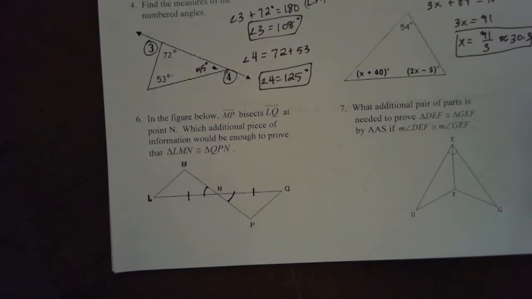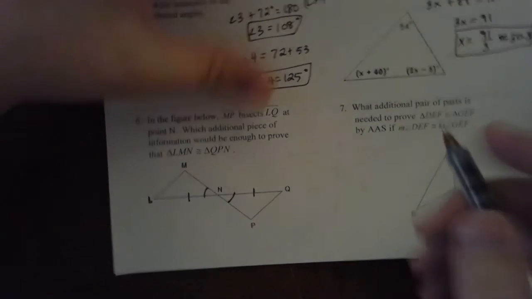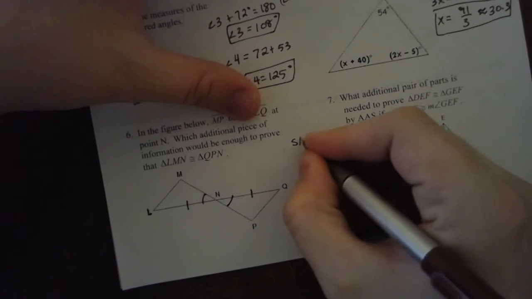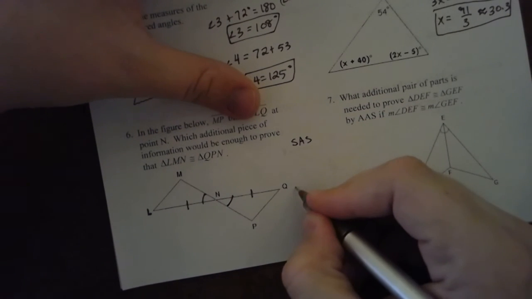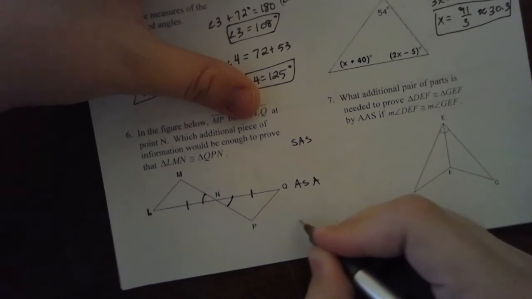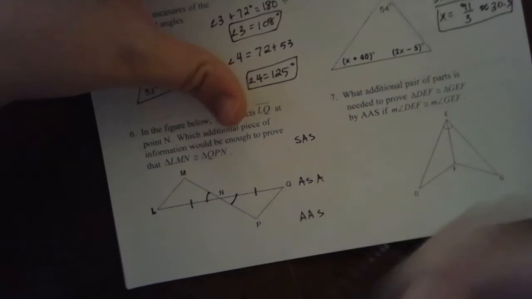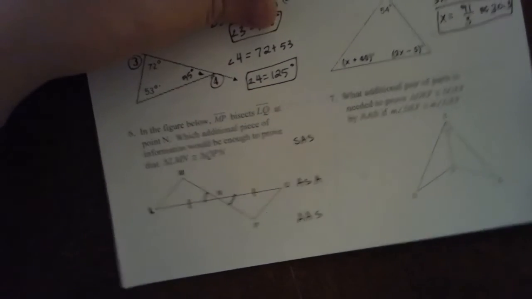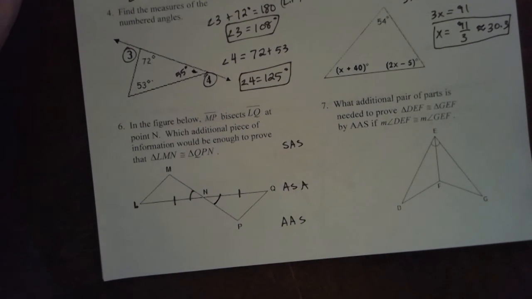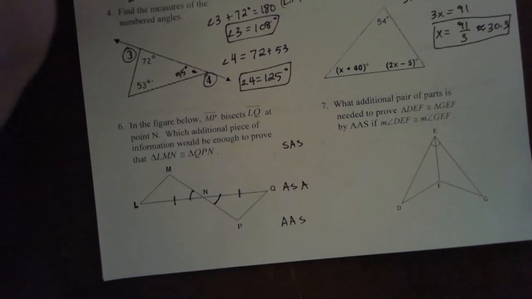Which ones involve just a side and which involve a side and an angle? Well, that tells me I could have side, angle, side, or I could have angle, side, angle, or I could have angle, angle, side. Okay, side, side, side wouldn't work because I don't need one of the angles, and hypotenuse leg wouldn't work because I can't really assume that these 2 triangles can be right triangles. So for this one, number 6, I'm really going to have 3 answers.